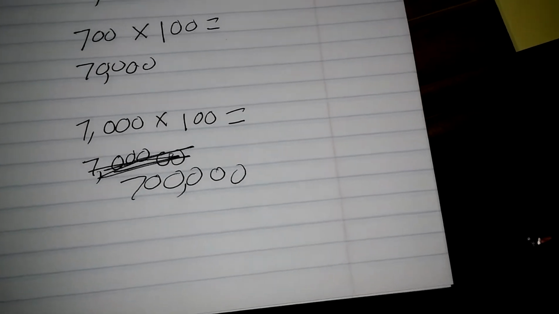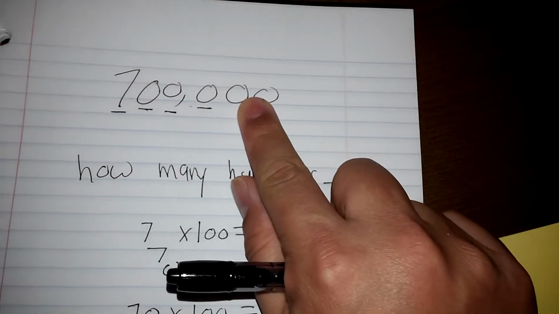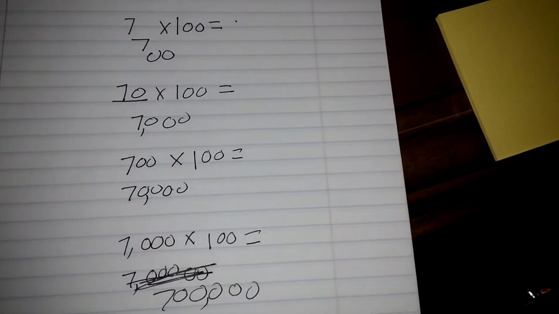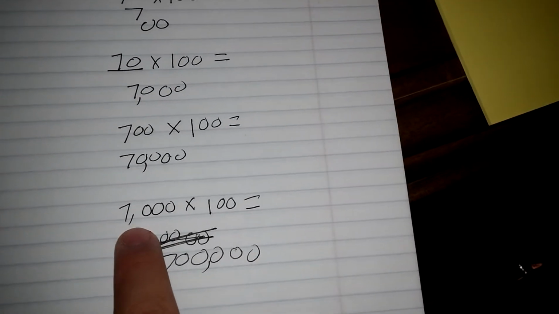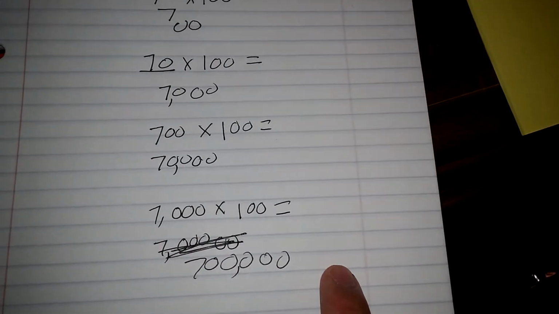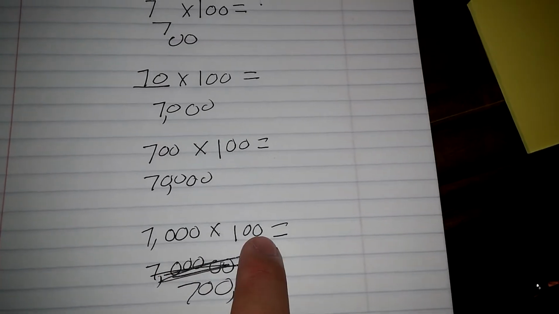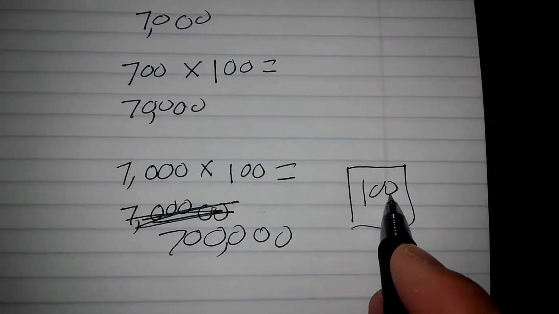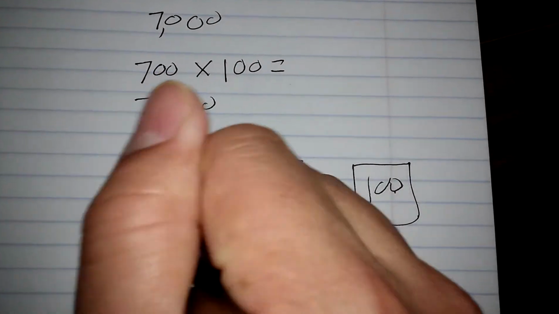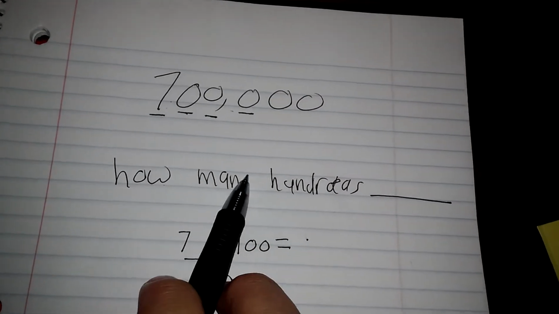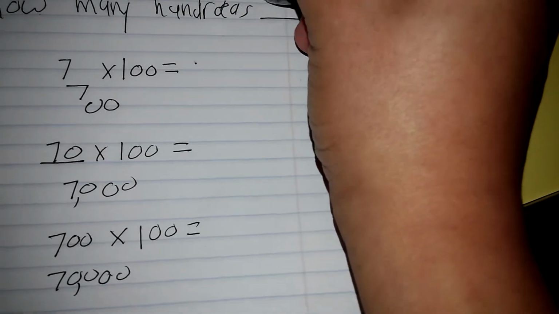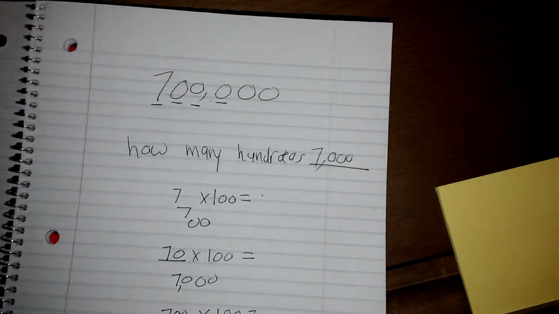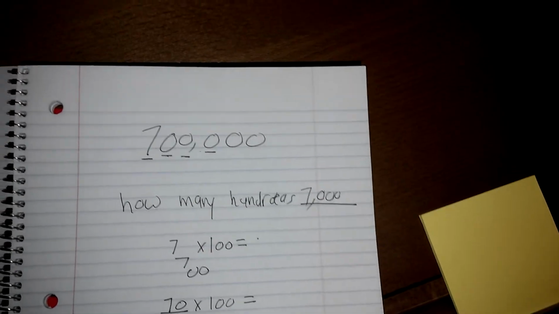Okay, let me rewrite that. Okay, what does that give me, ladies and gentlemen? That gives me 700,000. Is that my answer up here? Is that what I'm looking for? Yes, it is. Okay. So that means that 7,000 times 100 is equal to 700,000. That means there's 7,000 100s. If you want to think of these in terms of boxes, how many boxes are there in 700,000? There's 7,000 boxes. Okay. So the original question, how many hundreds are in 700,000? Well, guess what? There's 7,000 hundreds in 700,000.